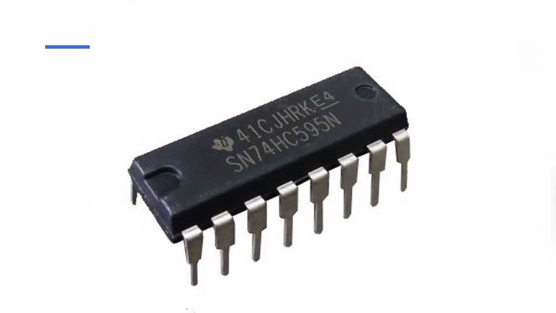8 of these pins are used for the data output of the serial in, parallel out. The other pins are used for various functions for the register, whether it be the voltage, VCC, or data input pins, an enable pin, clock pin, etc. So this is a physical display of the shift register.